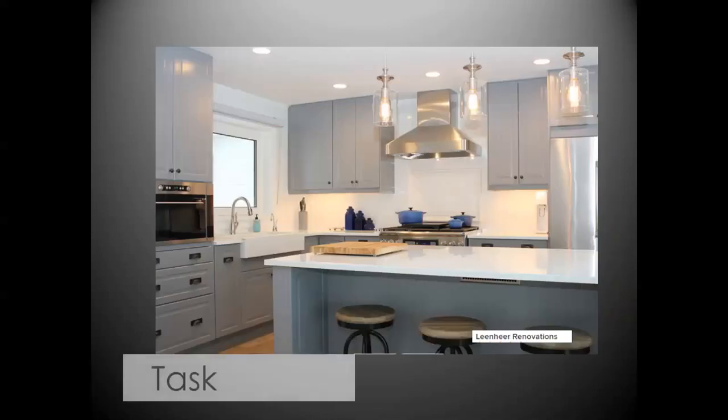Task lighting. And here we see some under cabinet lighting. And under cabinet lighting is so effective because, as you see in this image, we have recessed pots or can lighting above. And sometimes when you're standing chopping vegetables or doing whatever you're doing at the counter, sometimes the pot lighting can make it so that you're standing in your own shadow. And that's not effective task lighting at all.